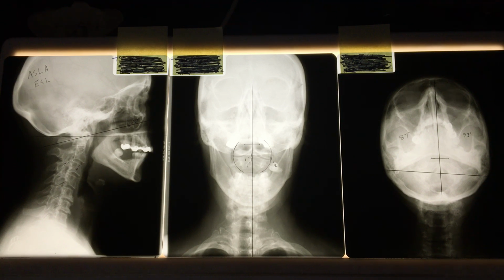The film to your left in the viewing box is the lateral view. With this view, we look at the spine from the side and discover the first components of the misalignment. For the atlas, we determine whether it has gone superior or inferior in relation to the foramen magnum. And for the axis bone, we determine if it has misaligned posterior and or inferior in relation to the foramen magnum.